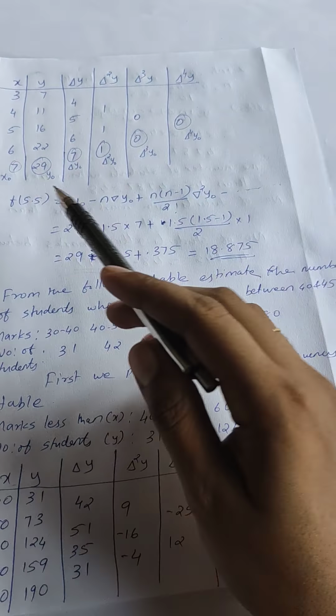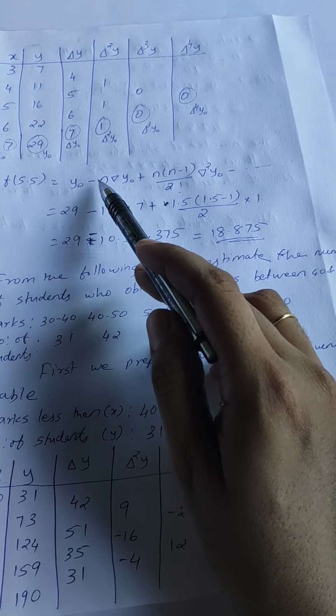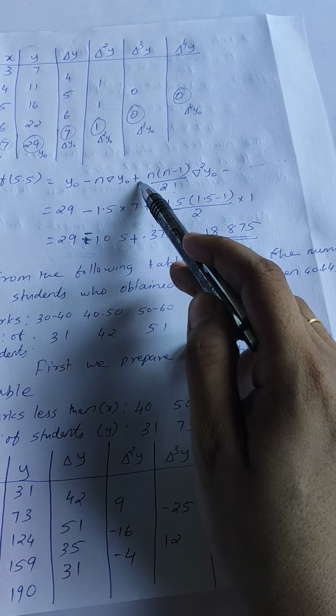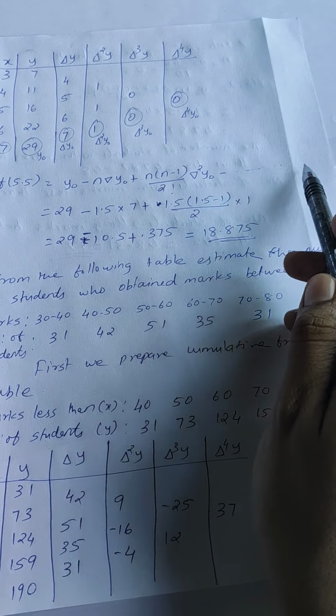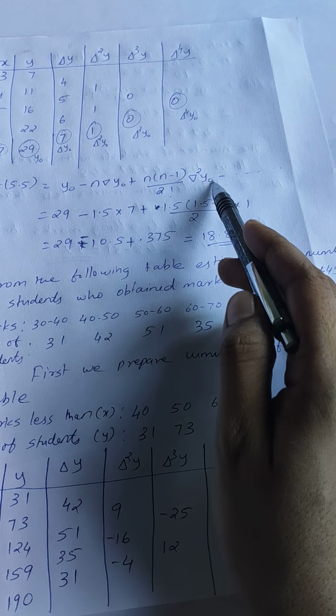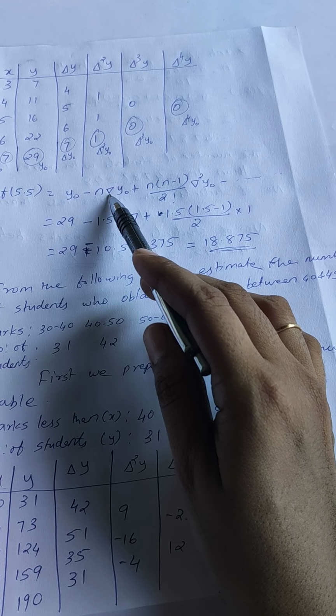So, the backward interpolation formula is f of 5.5 is equal to y0 minus n into del y0 plus n into n minus 1 by 2 factorial del square y0 minus etc. Here del y0, del square y0 etc. are the backward differences.